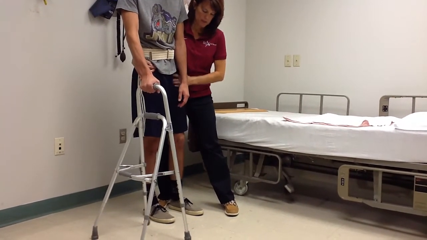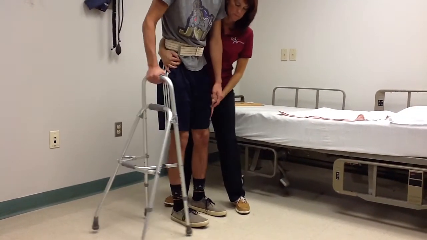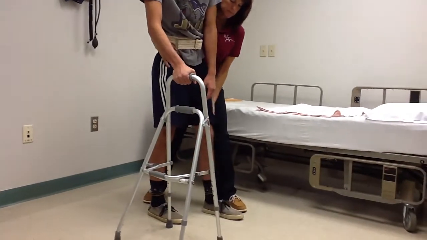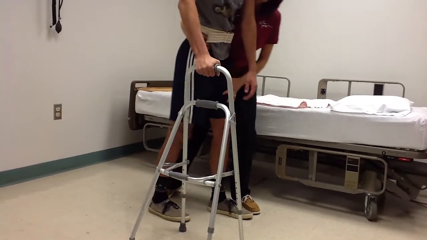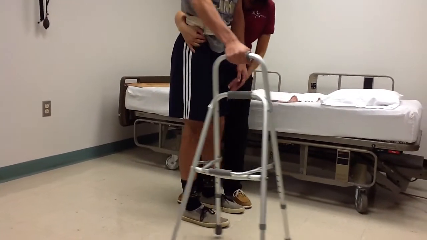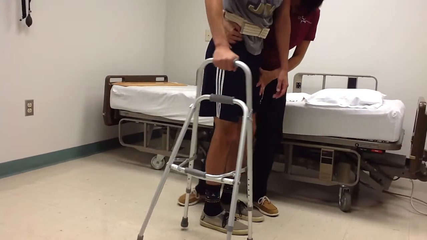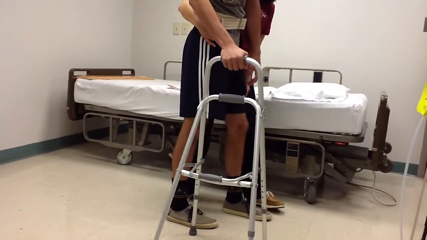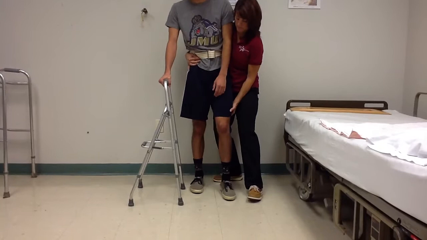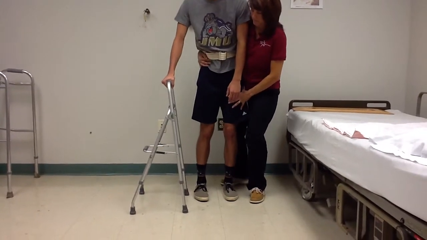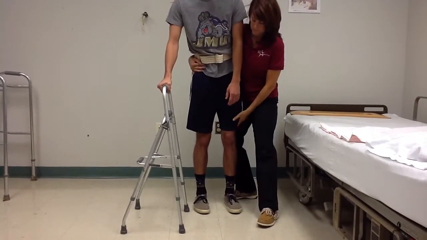The therapist needs to provide detailed instructions when using the hemi walker and to maintain a wide base of support. Here the therapist is providing minimal assistance, advancing the affected lower extremity. Note how the therapist is helping the patient advance their left lower extremity, also providing weight shift to the left.